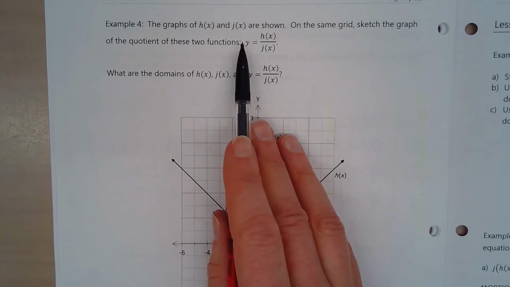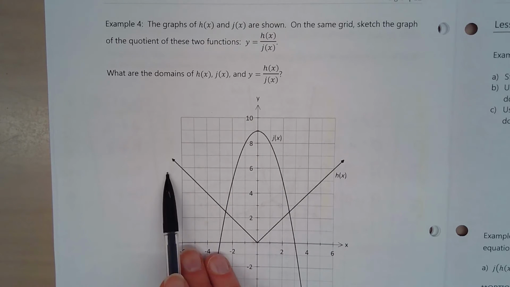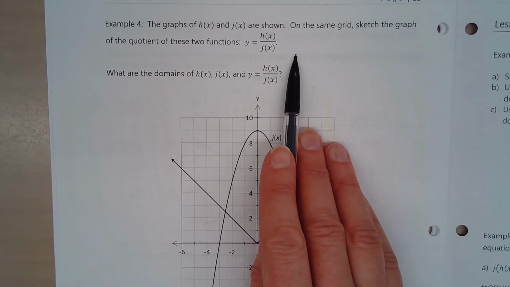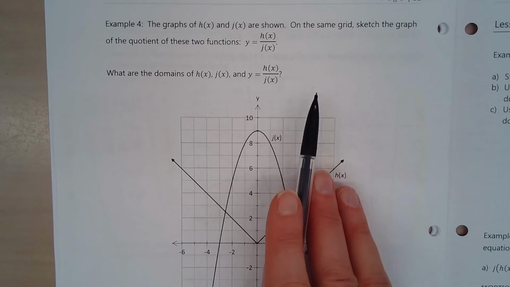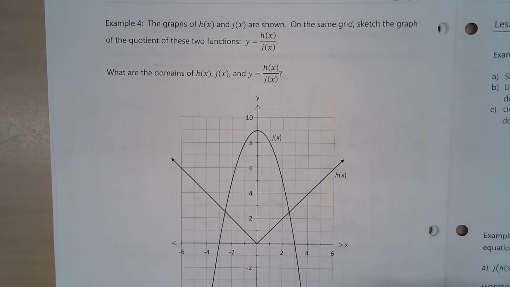So the graphs of h and j are shown. So we have a parabola and an absolute value. On the same grid, sketch the quotient graph, h over j. Okay, so let's just see what this looks like. It should look like a rational function, right?